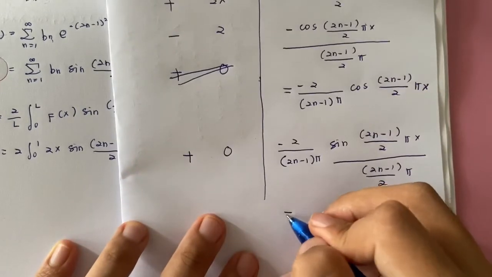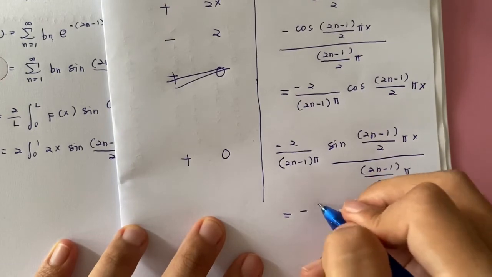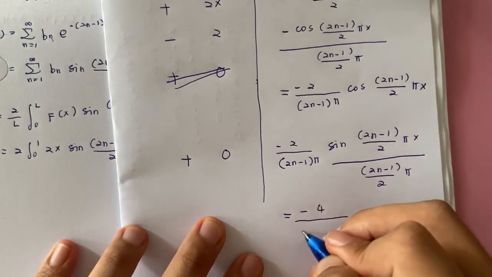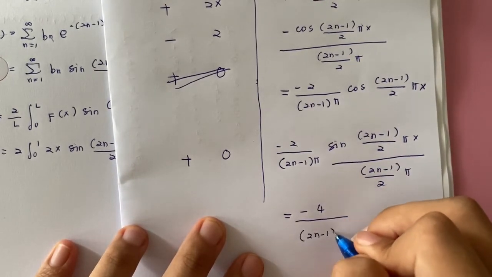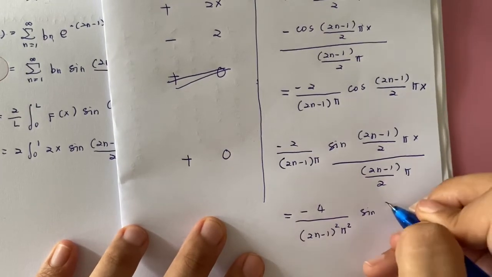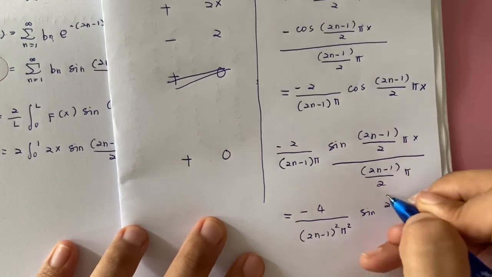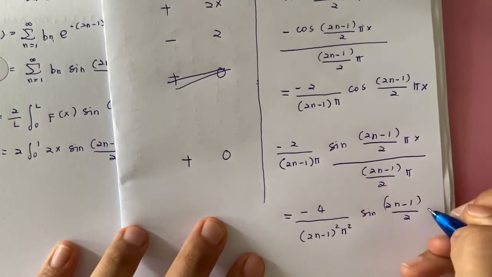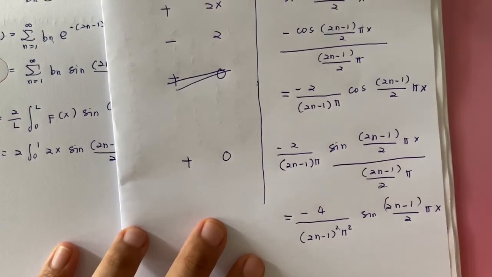So this is equal to minus 4 over (2n minus 1) squared pi squared sine((2n minus 1)/2 pi x).